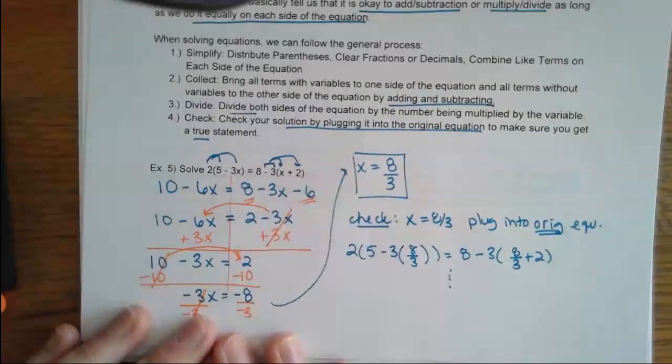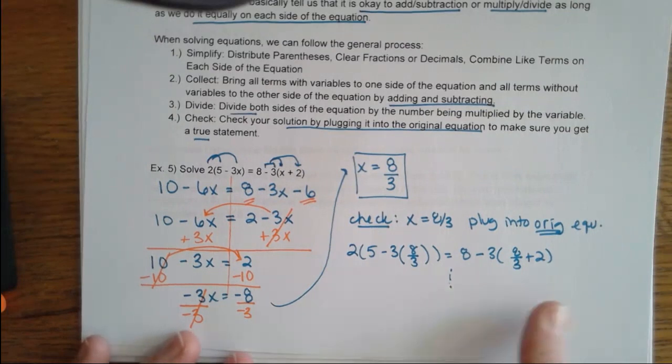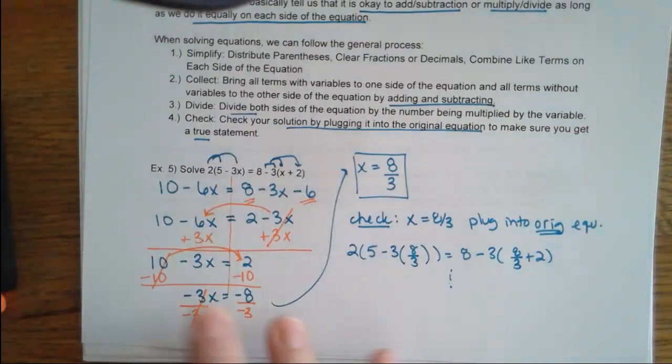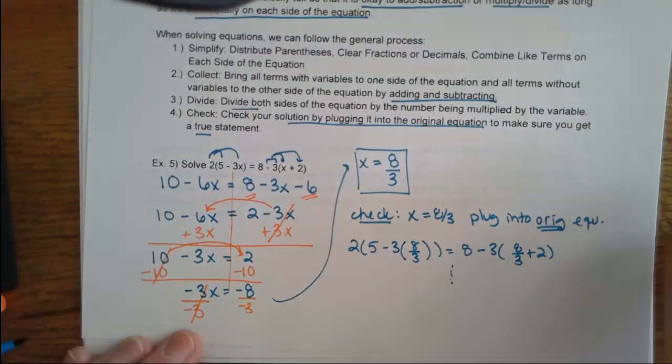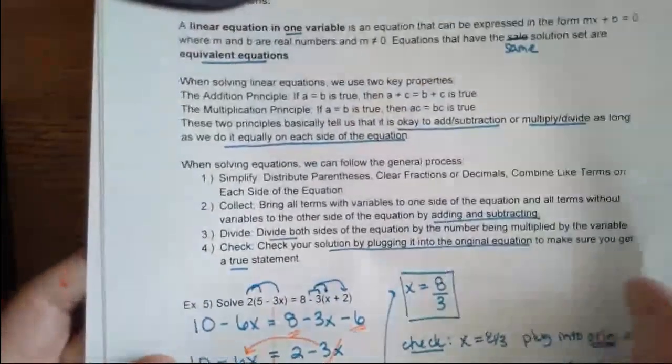If you're doing a check and you get a statement that is false, I would check your check first before you erase all of your work. So a lot of times students are rushing through the checks and they may make silly mistakes. So I do always recommend if you get something that doesn't work out, make sure you didn't make a mistake over here before you start erasing your whole problem. And if you're still seeing that it's not working out, then maybe go back and solve again. Or you can always reach out to me as well if you can't figure out where your mistake is.